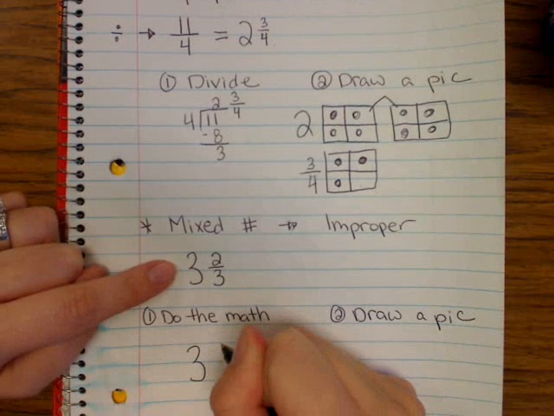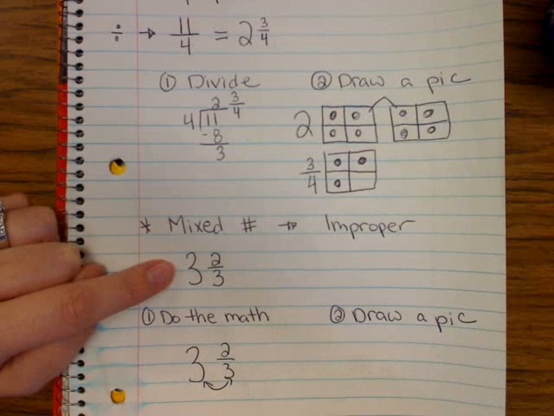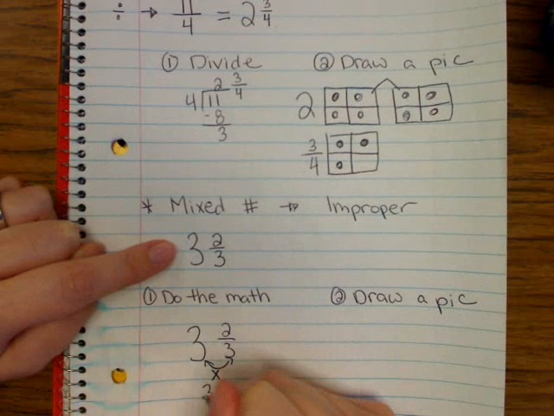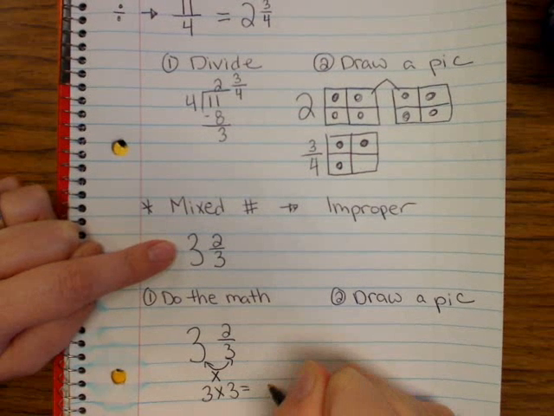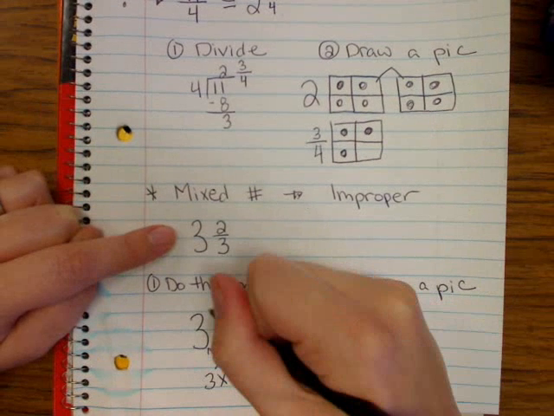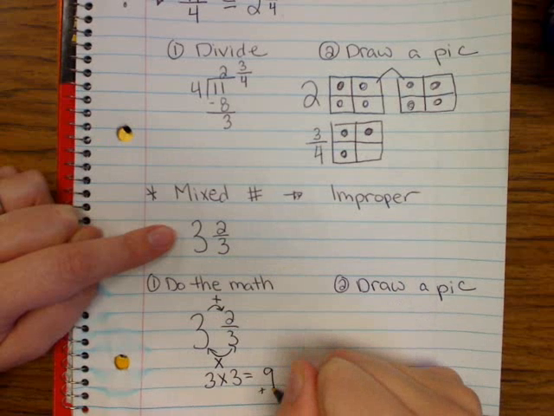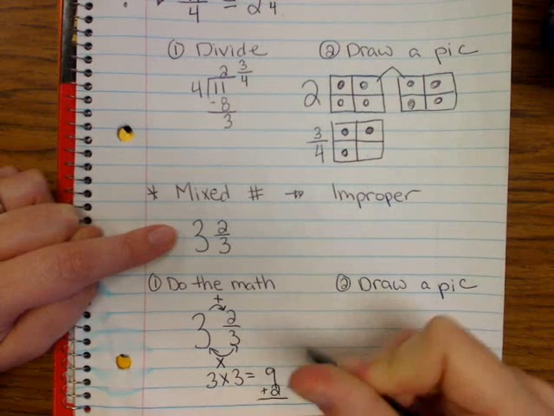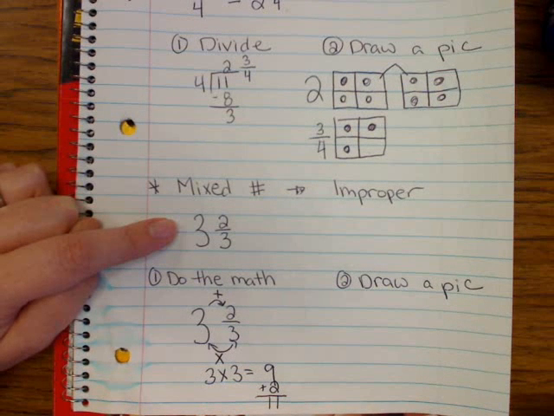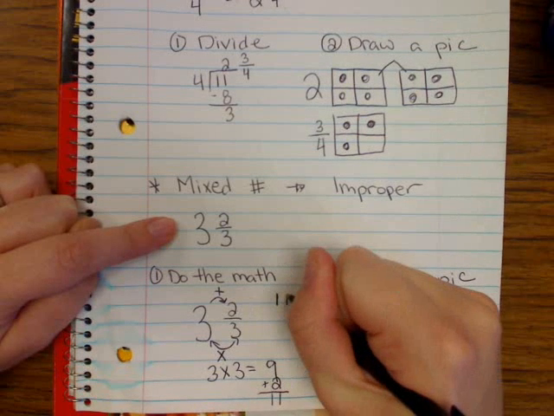So I'm going to rewrite it down here so you can see what I'm doing. These 2 right here, multiply those numbers together. Okay, so 3 times 3 equals 9. And then the top number, these are the other pieces that I have, so I'm just going to add those to it. Plus 2. 9 plus 2 then is 9, 10, 11. Okay, so that tells me I have 11 pieces.